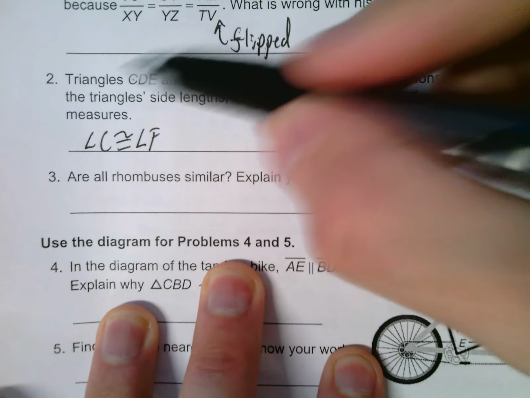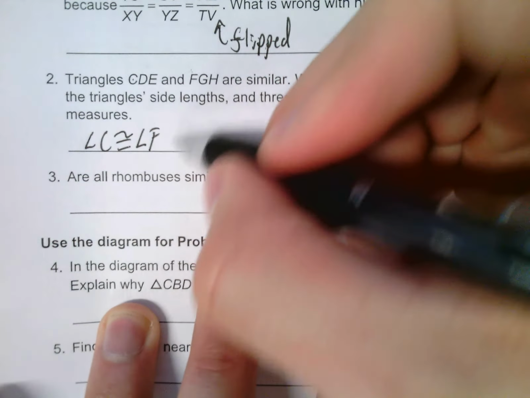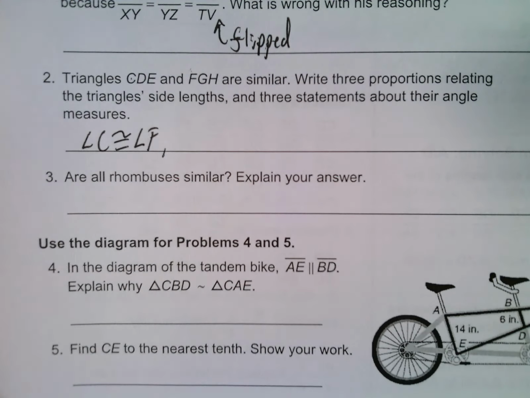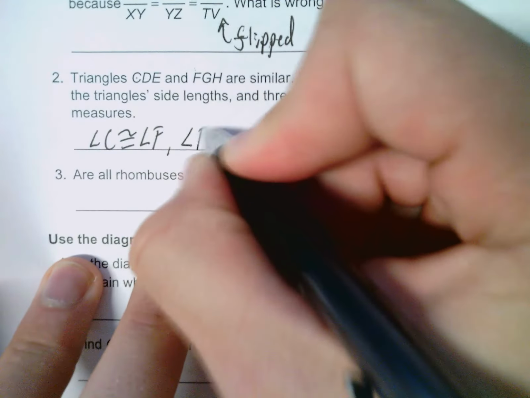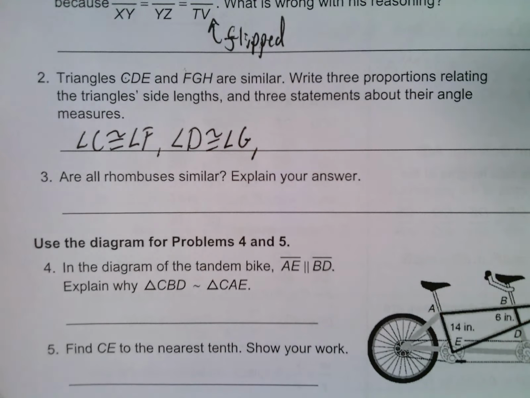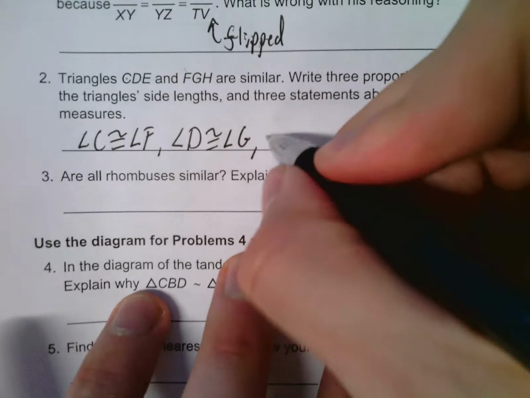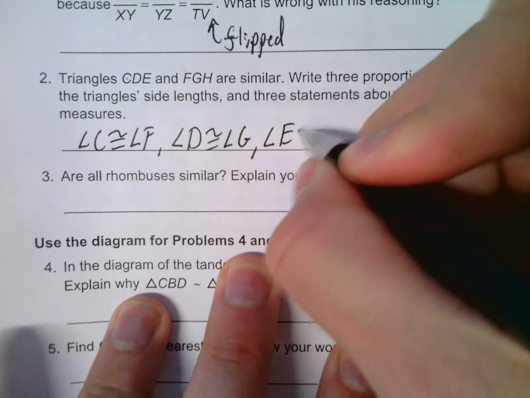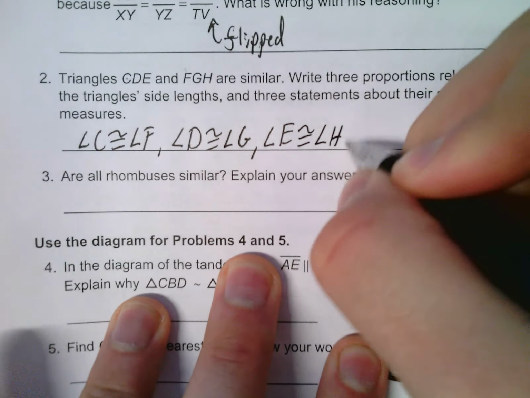Angle F, because they are corresponding. By name, they are corresponding. C is congruent to F. Somebody else give me another pair of angles that would be congruent. Let's see. Go ahead, Landon. Good. Angle D would be congruent to angle G. And Ethan, what's my last set of angles that would be congruent? E and H. Angle E would be congruent to angle H.